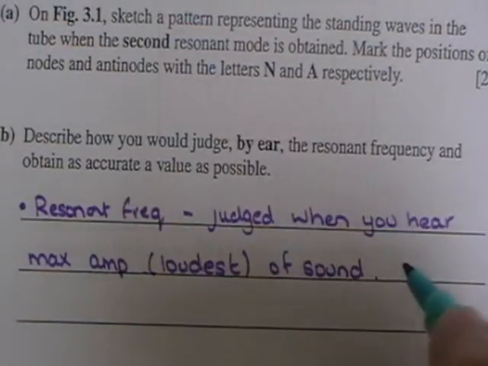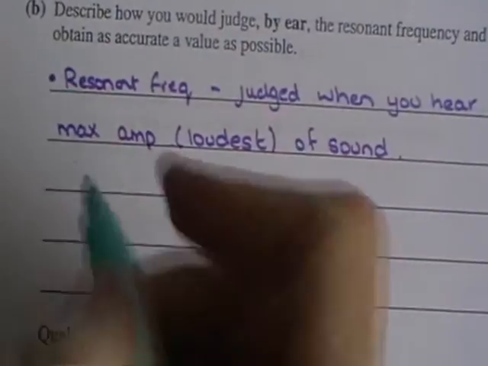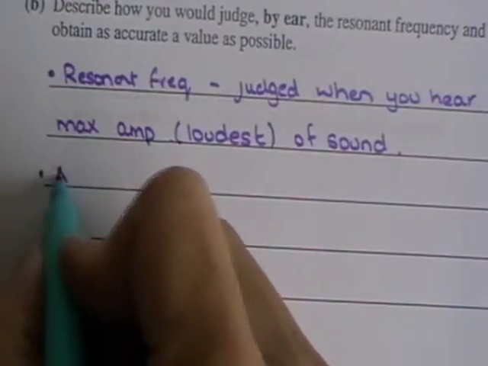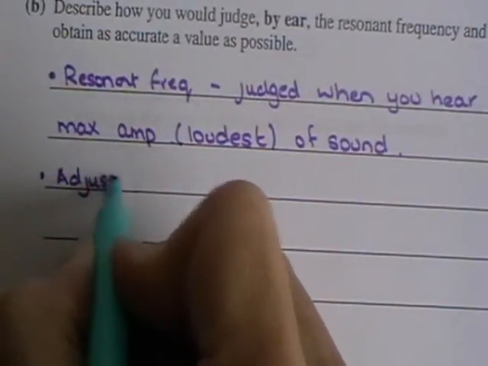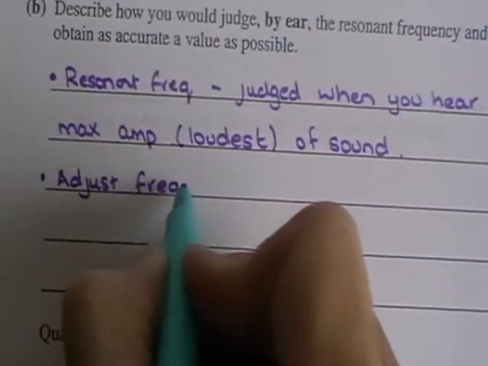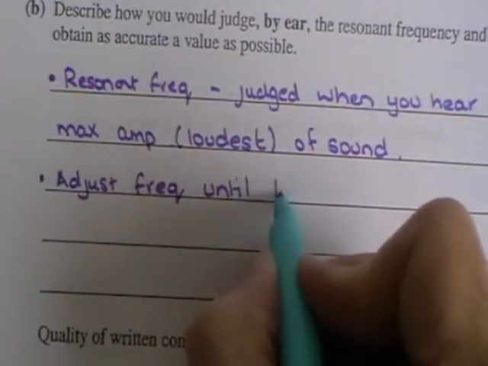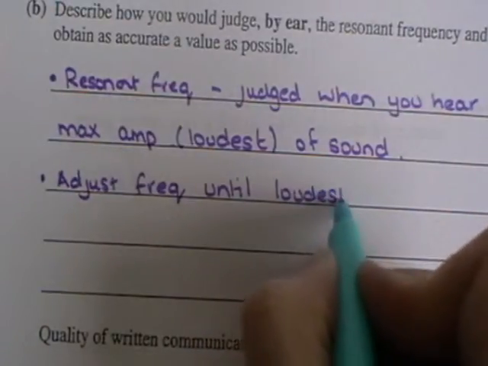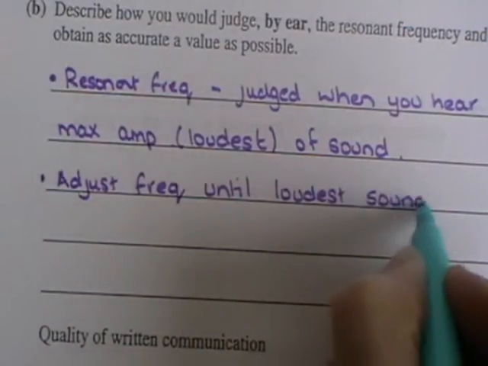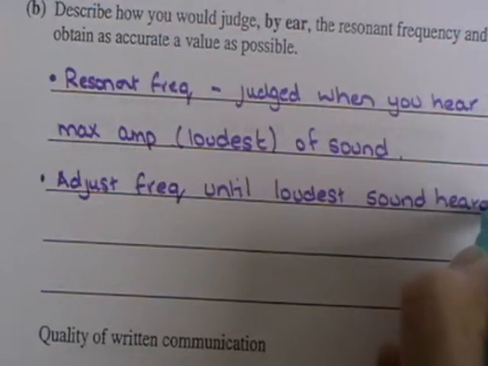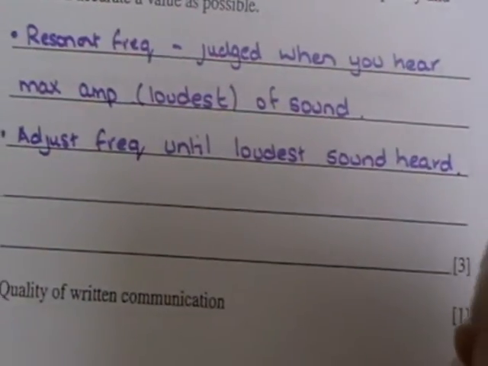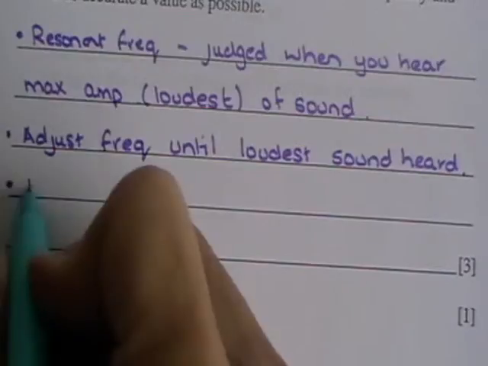Then how would you obtain as accurate a value as possible? So what you'd have to do is adjust the frequency until the loudest sound is heard. And then of course you're doing that by ear, so you have to repeat it. You must repeat it again and check, are you right? So repeat.